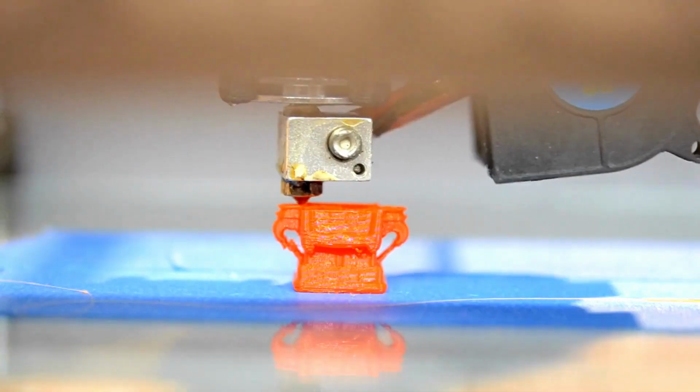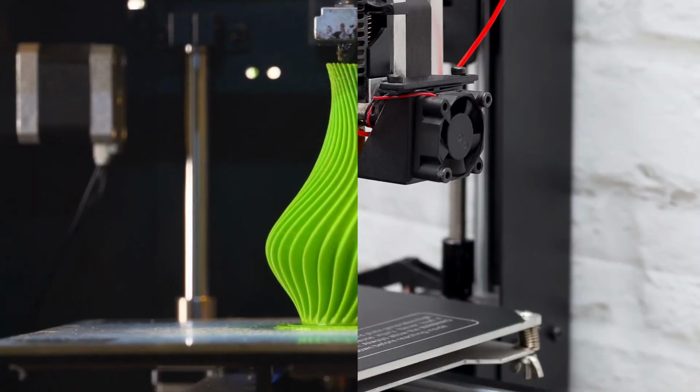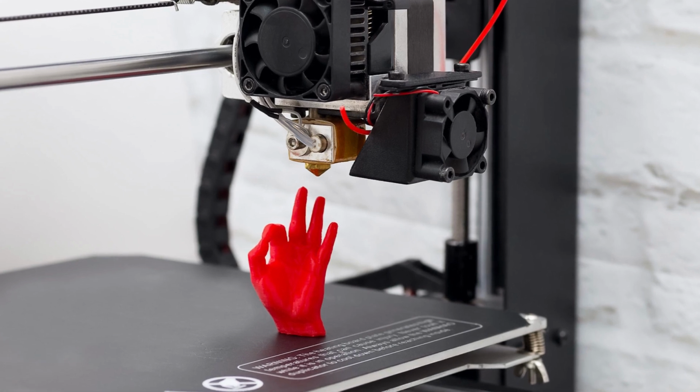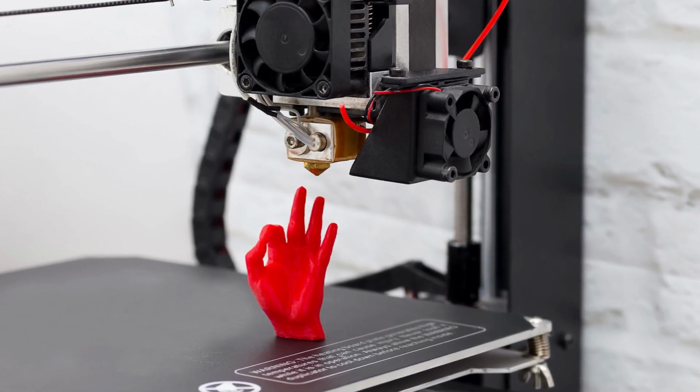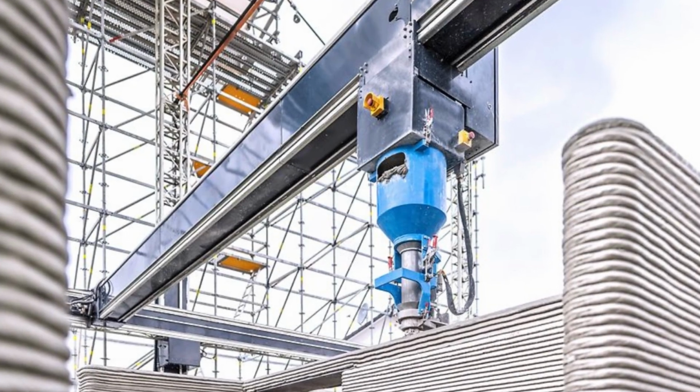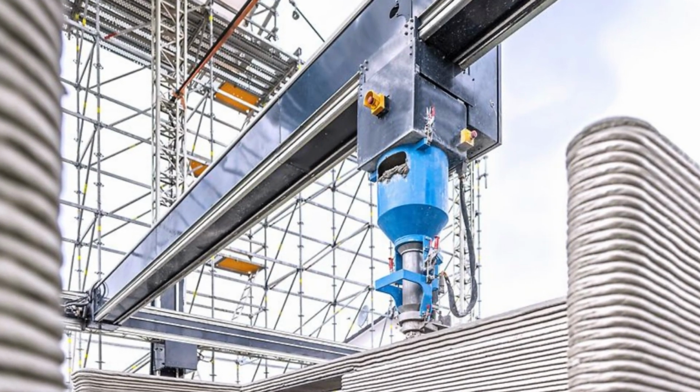But how does it work? That's the question we're going to answer today. Imagine your 3D printer as a precision tool that follows instructions to create objects layer by layer. It's like building a skyscraper, but one tiny layer at a time.